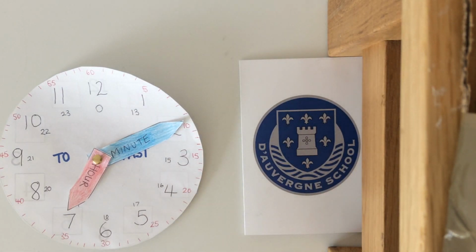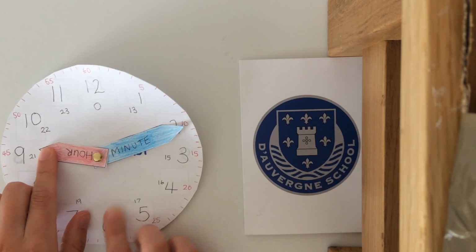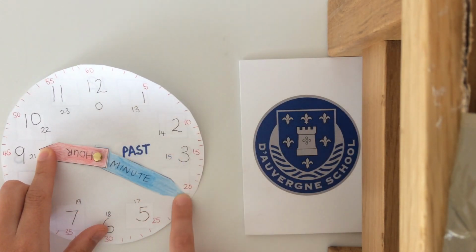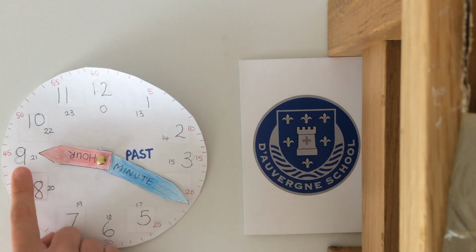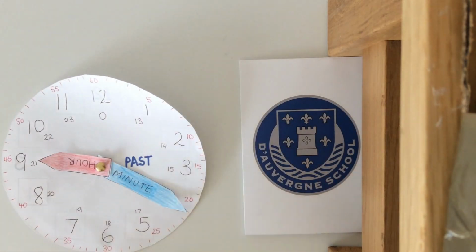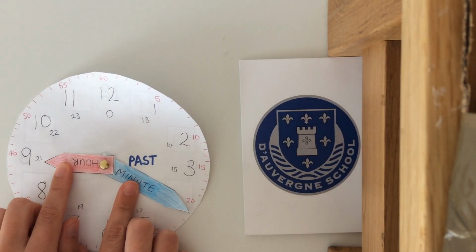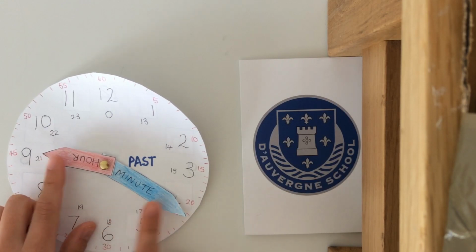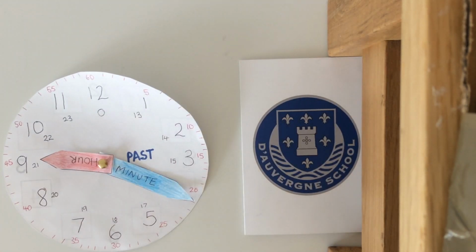Let's try 20 past 9. Our hour hand just on our 9. And we're on 10, 15, 20. 20 past 9. You can see my hour hand is just off the 9 here, because the hour hand is only bang on the 9 when we're on o'clock. The hour hand is always moving, ready to get to the next hour. So this is 20 past 9.